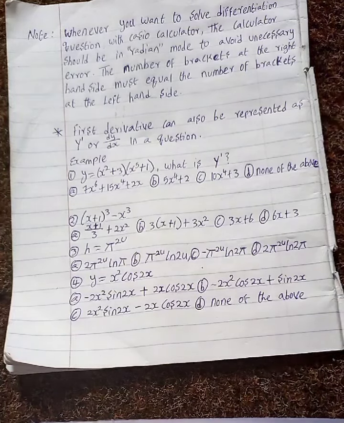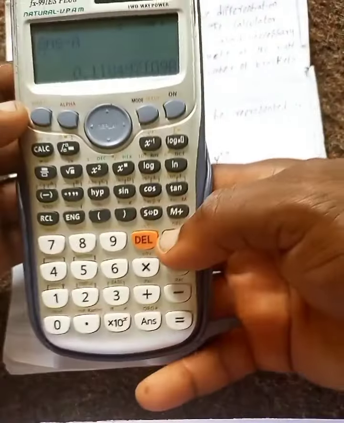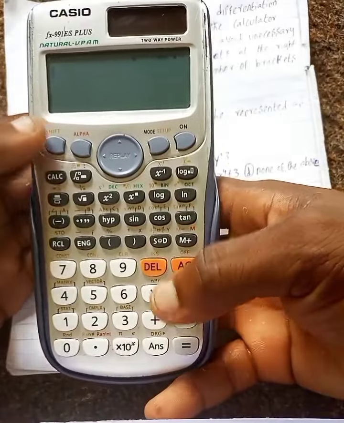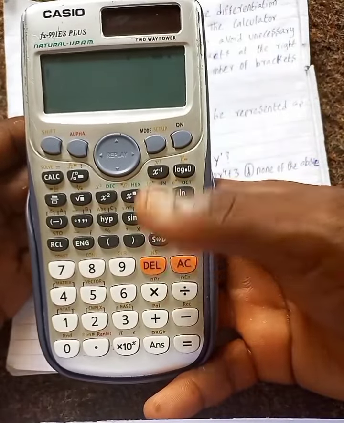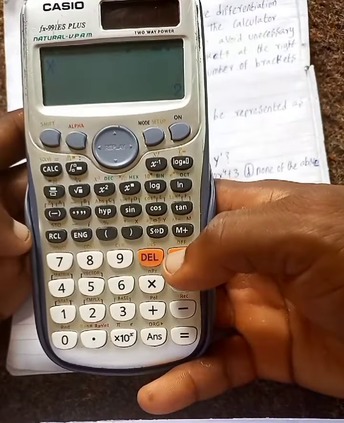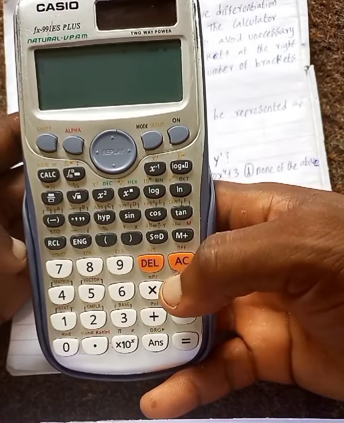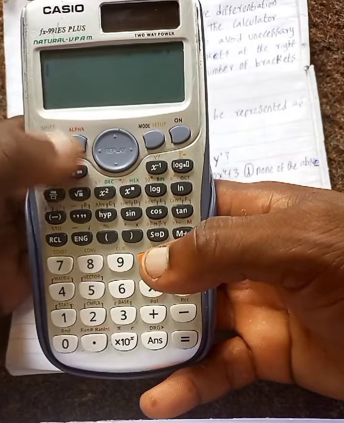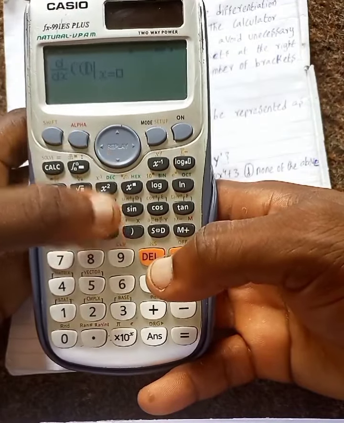Okay, now let's try this other one. Example 2, which says open bracket x plus 1 close bracket raised to power 3 minus x raised to power 3. Okay, now don't forget to clear your calculator. Alright, since your x is still saved as 2, we'll confirm our x is still saved as 2. You can still go with it without clearing your calculator. So go back to the differentiation mode, open your bracket.